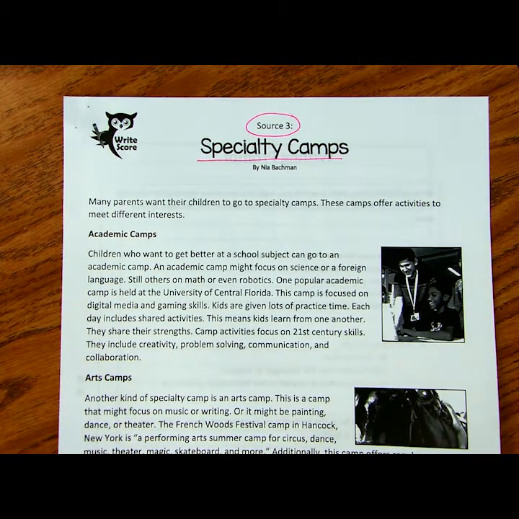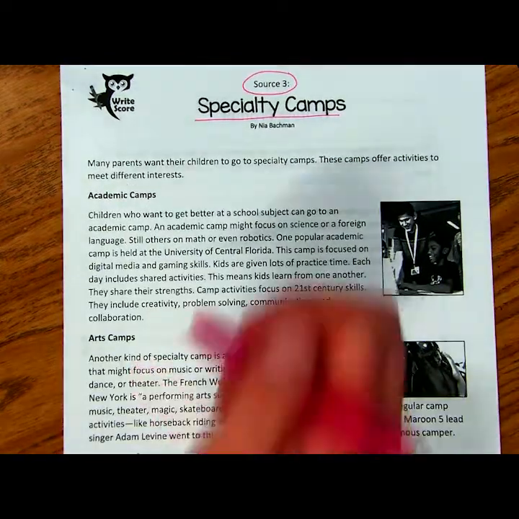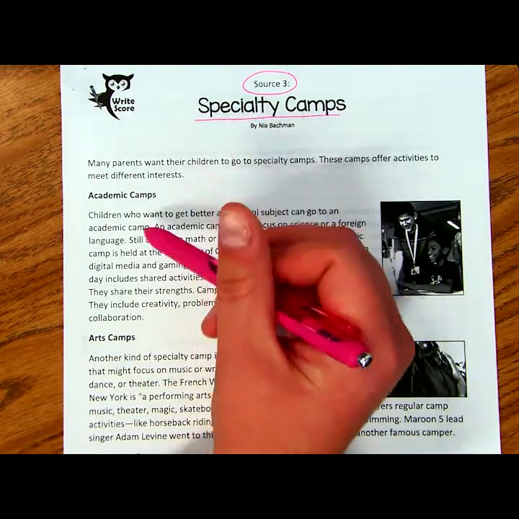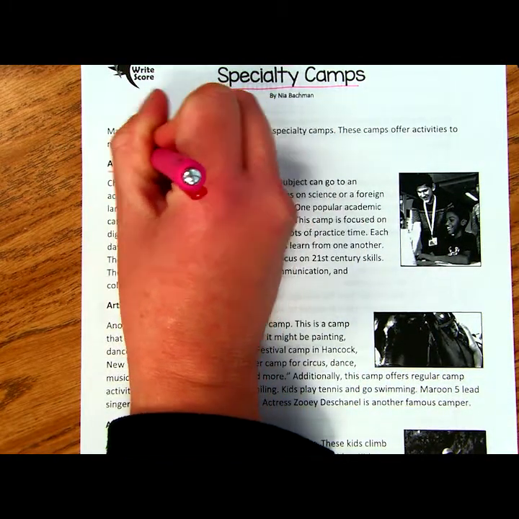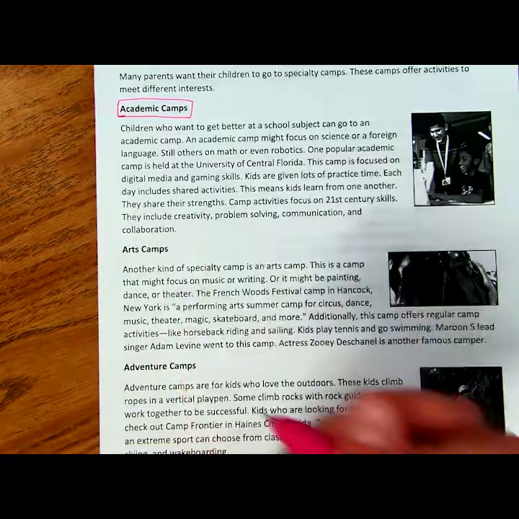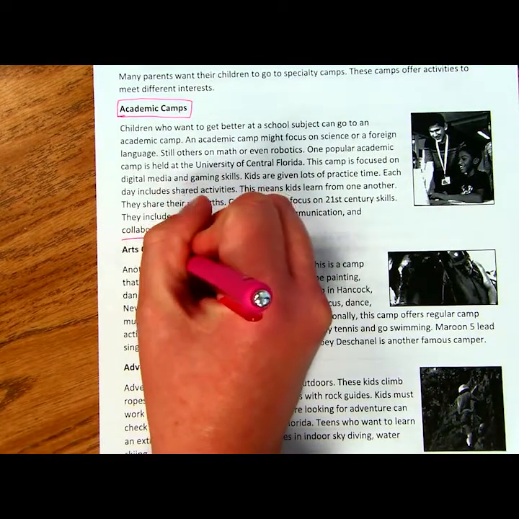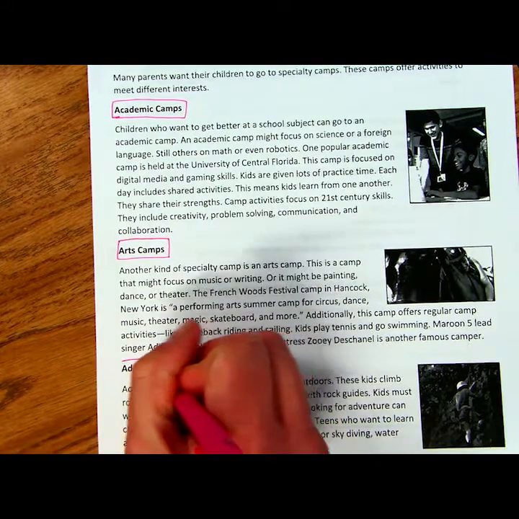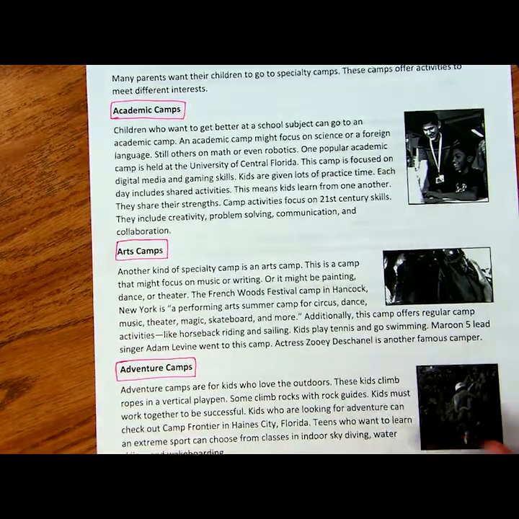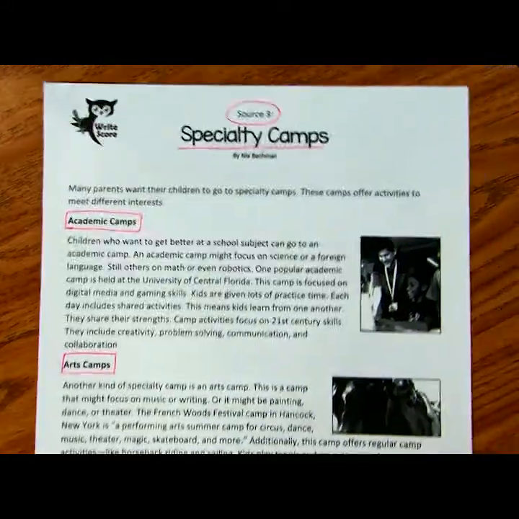Just like in reading, we oftentimes want to take a look, maybe even look at some of these specialty camps I'm not really sure about. So maybe look at some of these headings. Academic camps, arts camps, and adventure camps. Okay, so different types of camps that are in different, like, specialized areas.